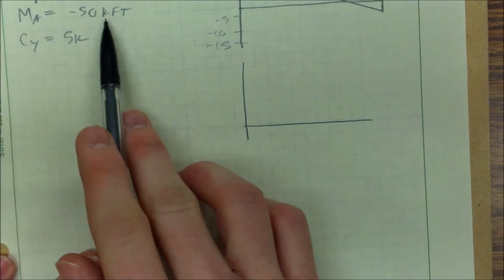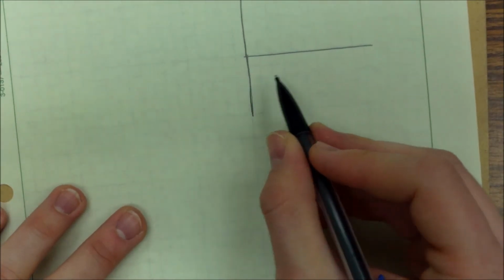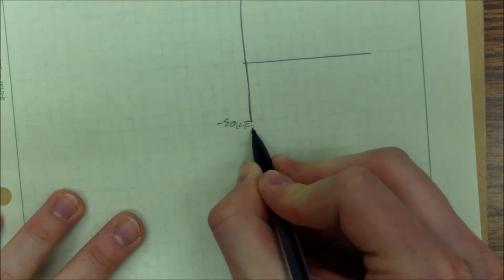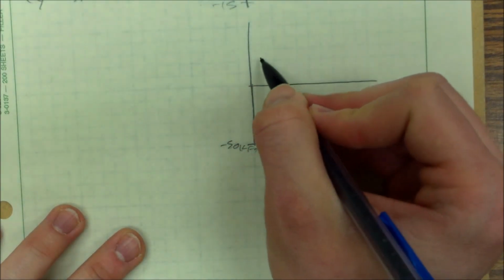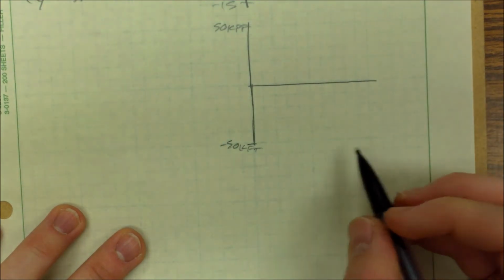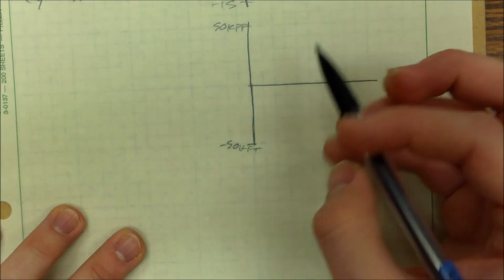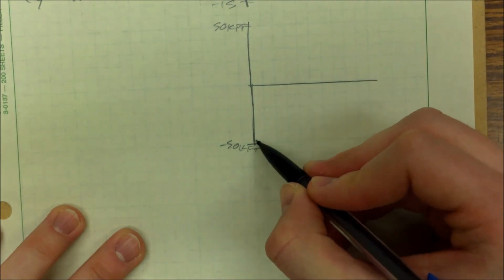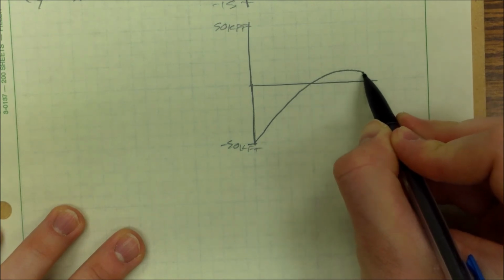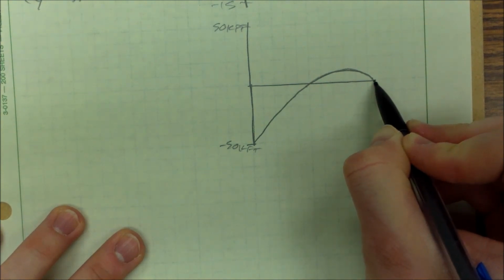Okay, where do we start? We're starting at negative 50, so I should have that too. Let's say this is negative 50 kip feet. This is positive 50 kip feet. So we start down here, and we're going to be gradually adding area until we get to some peak here. And I have no moment here at the end.